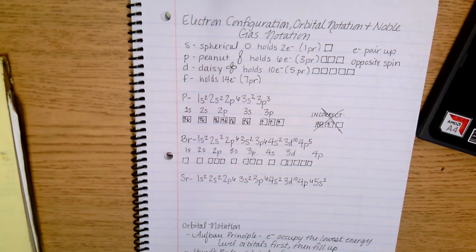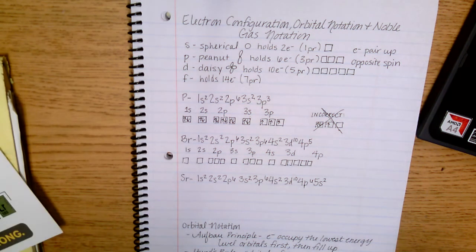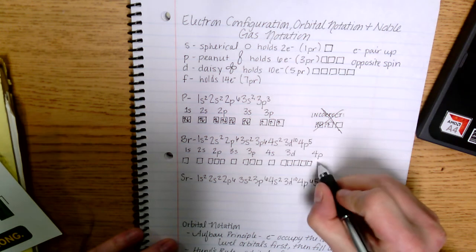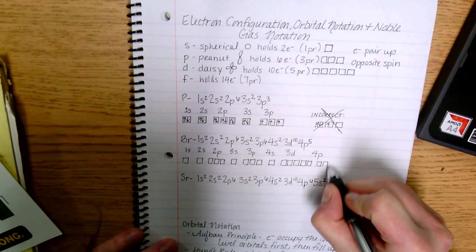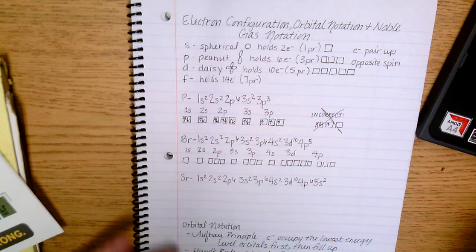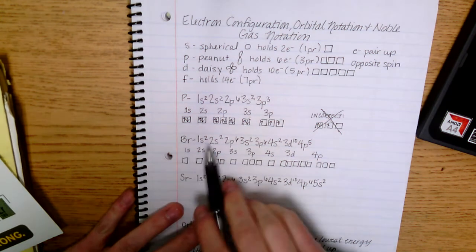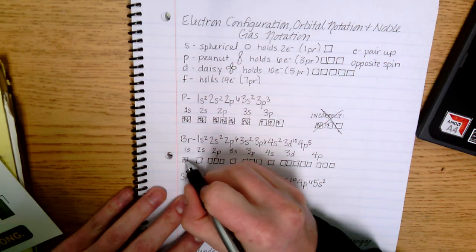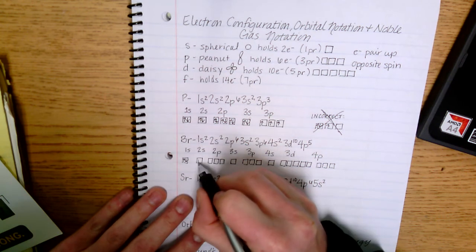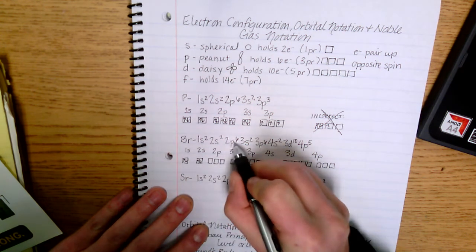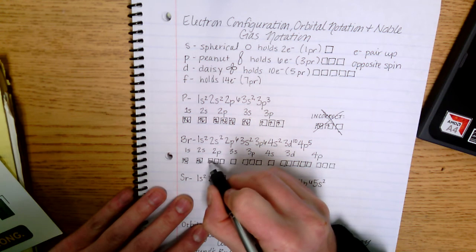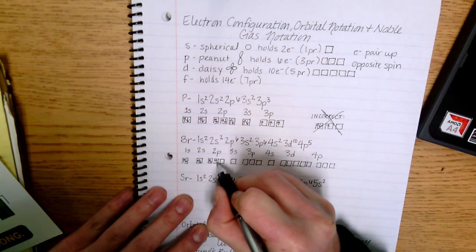Okay, and then our last one is 4p, so that gets 1, 2, 3. So we're going to go through here and show the electrons. First one has 2, so we're going to do an up and a down. Second one has 2, an up and a down. Third one, the P, has 6, so up and down in all of them.